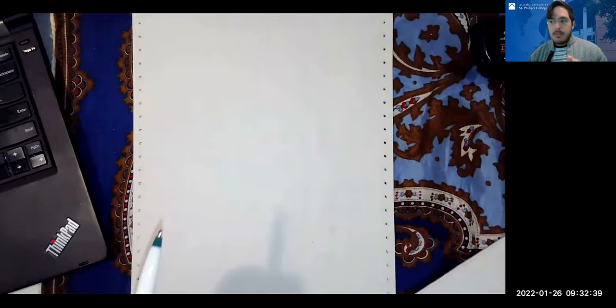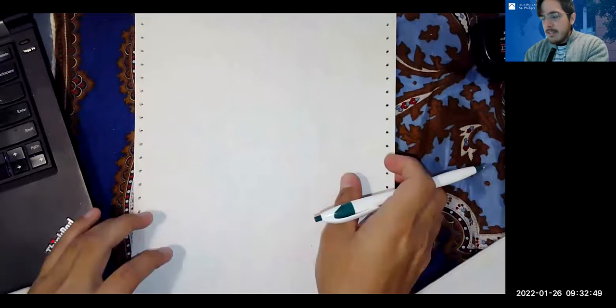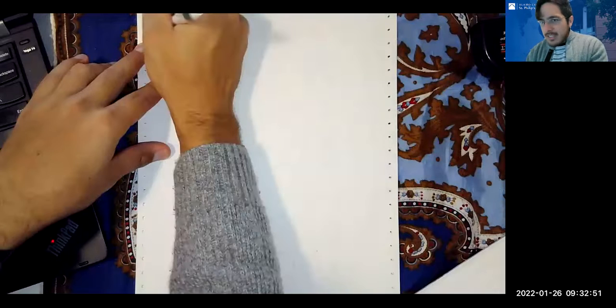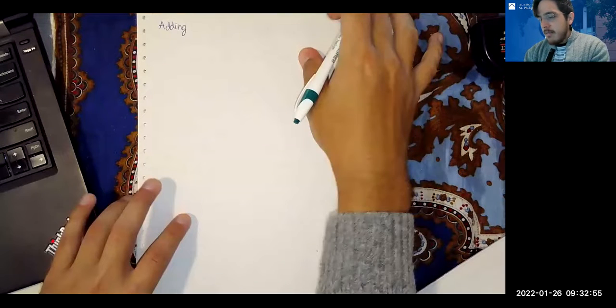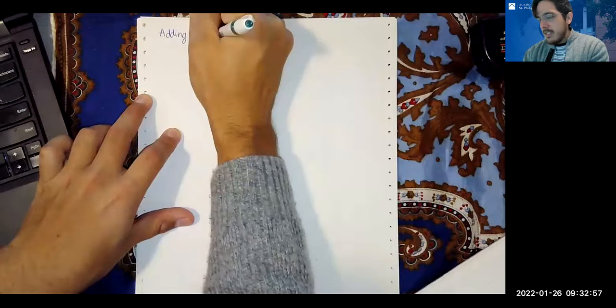We have -5 and -3, and we added those together and we got a negative result. That should make sense. But when we add numbers with different signs, that's where things can get a little bit trickier. So with different signs.